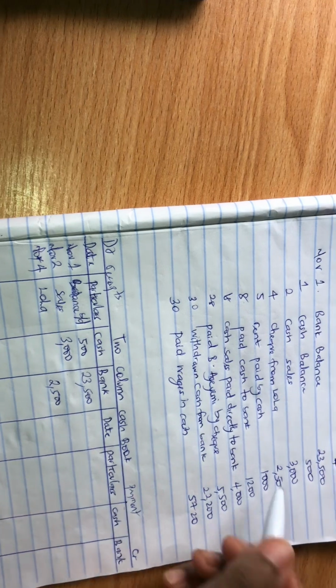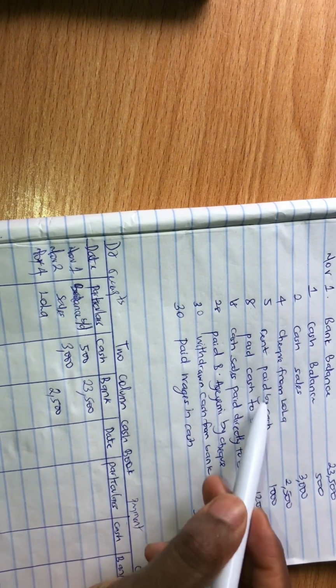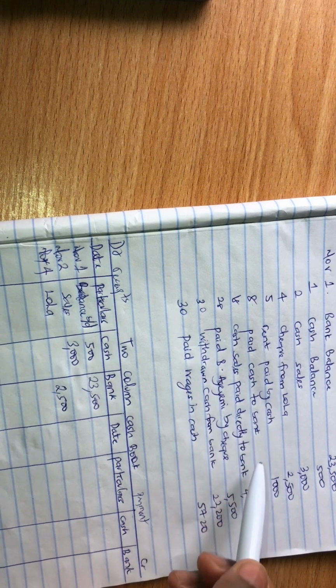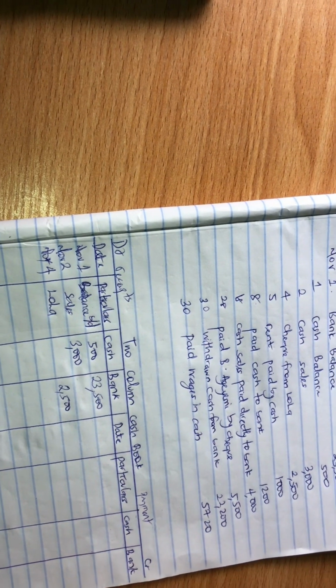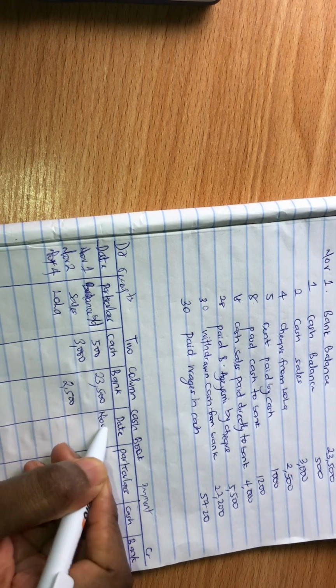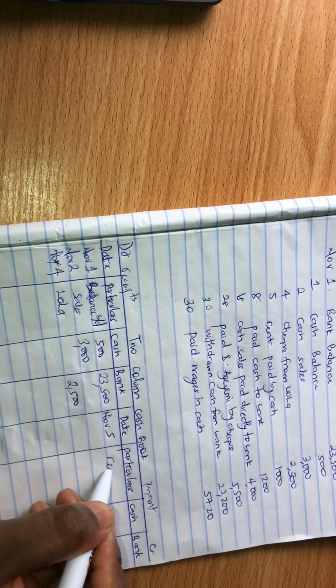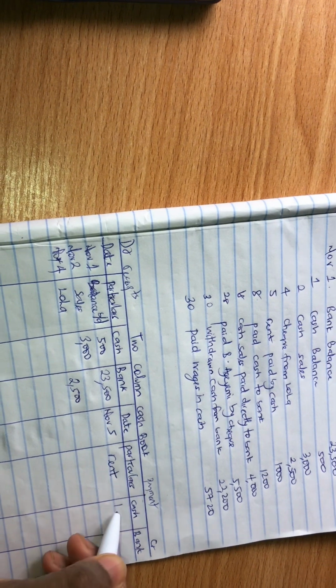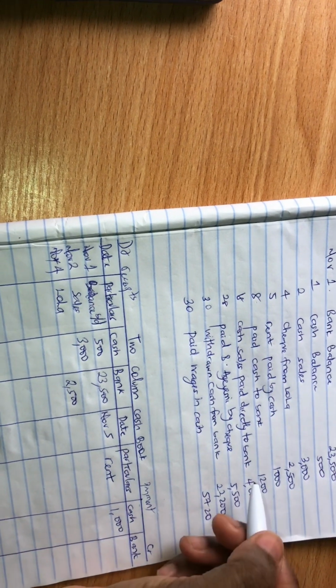November 5th, rent paid by cash 1,000 naira. When rent is being paid, it's a payment being made, so it's going to be credited. November 5th, rent. Since it's paid by cash, it's going to be credited under the cash column 1,000 naira.